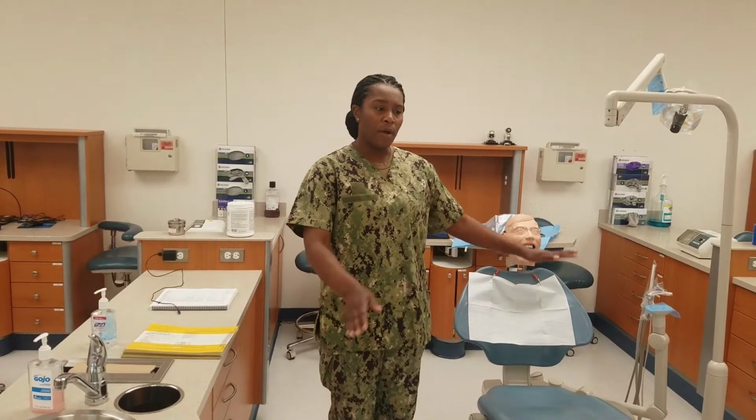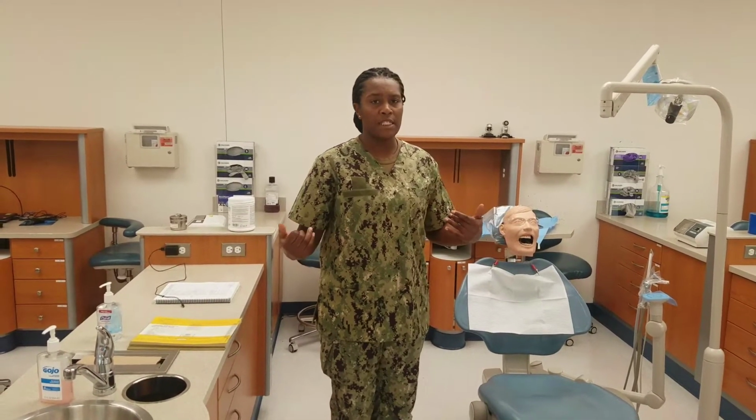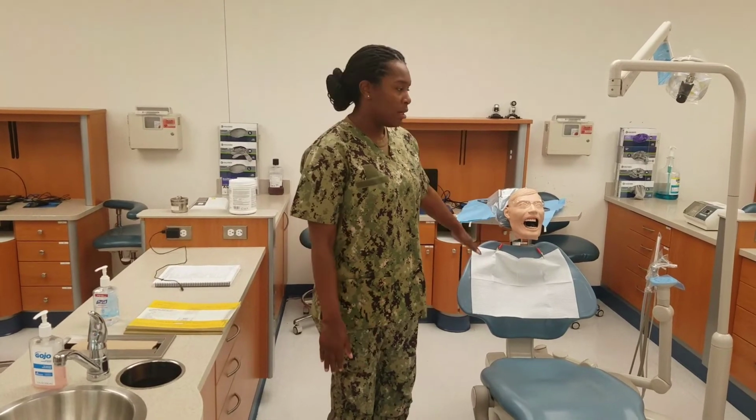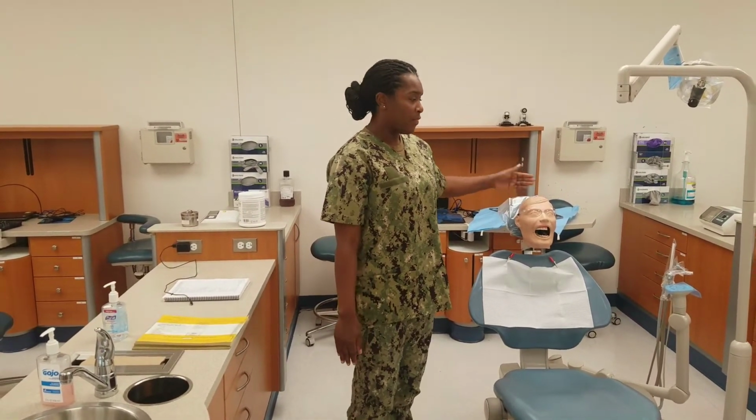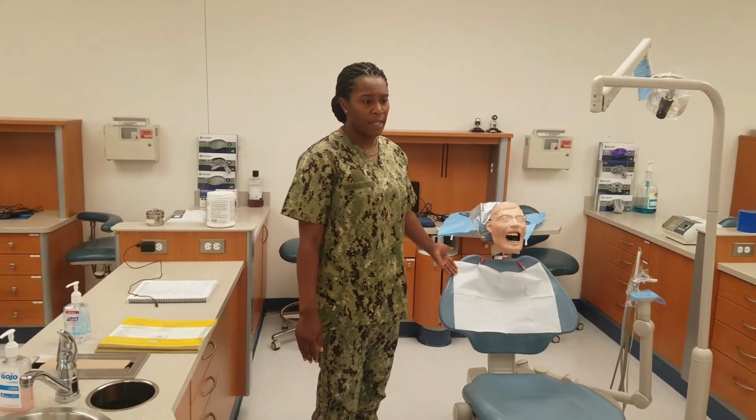They're experiencing some pain and sensitivity due to a crack in their filling. Now, at this point, we're going to stop for a moment and observe the scene that we have this patient in. The patient is seated. They have on their goggles. They have on their patient napkin. That is their PPE.